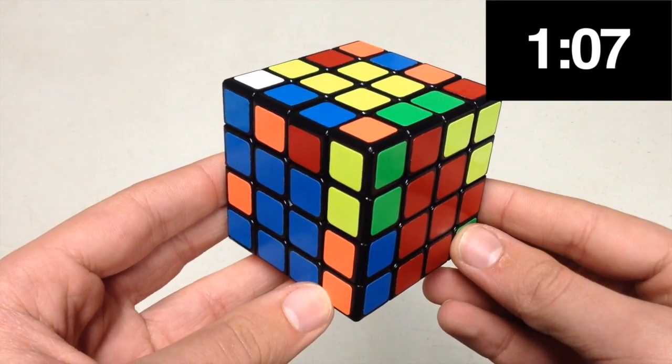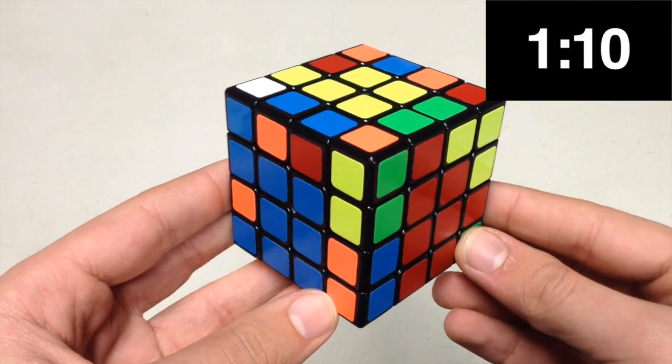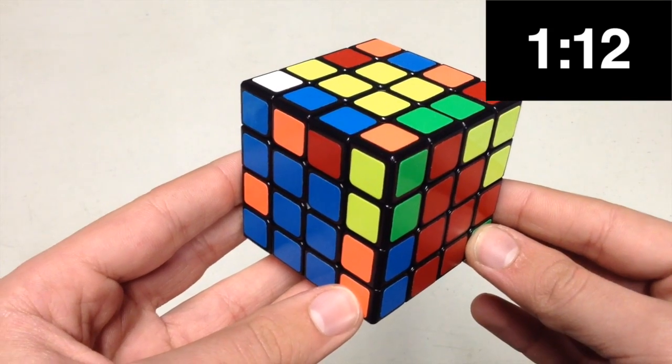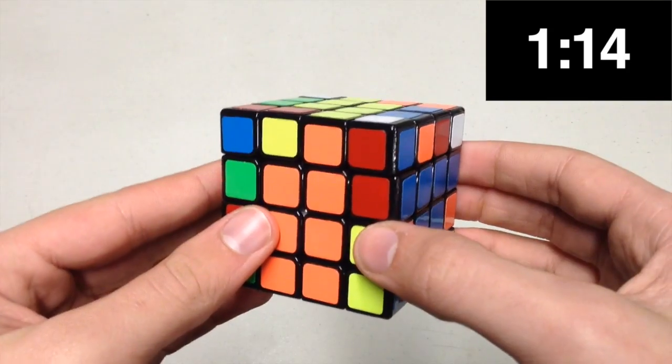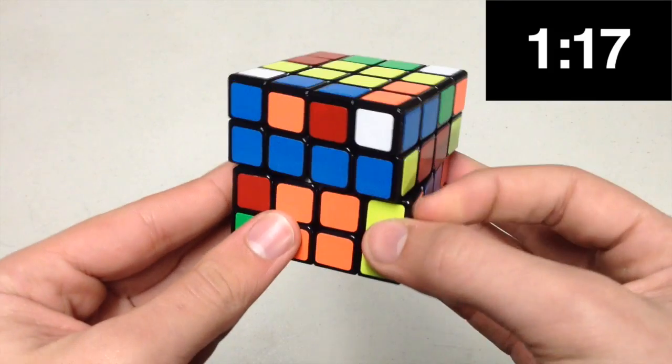Step 5, pair up the rest of the edges. The method most Yao solvers use for edge pairing is called the 3-2-3 method, which is a little more advanced than redux edge pairing, but not too much. To start, hold the cube so that your cross is on the bottom and make a U-slice in either direction.